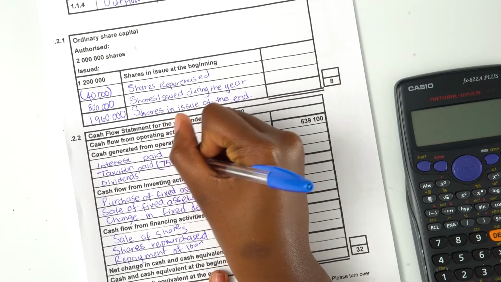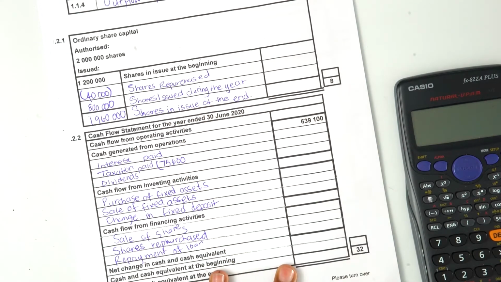So we have 75,600, right? Then from the year before, we have a debit of 8,000 rand, and because income tax is an income, it falls under the equity side. On the equity side, an increase happens on the credit side, a decrease happens on the debit side.